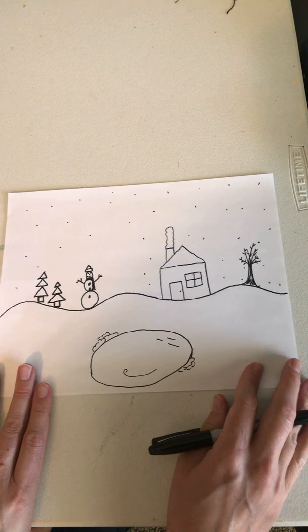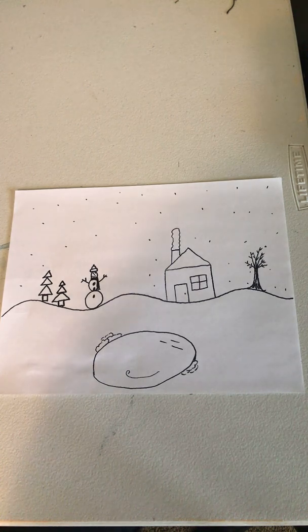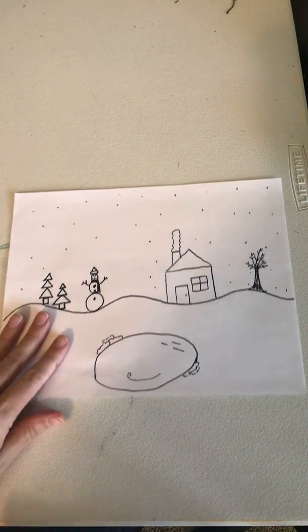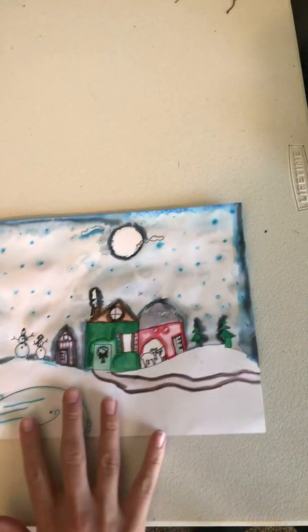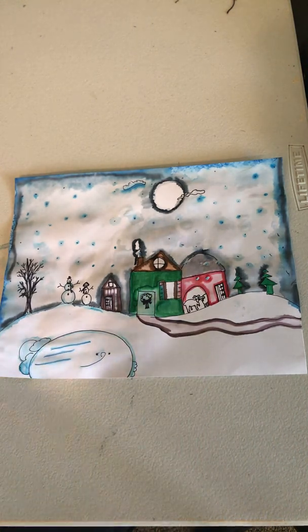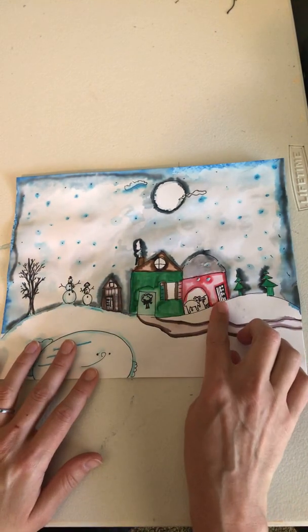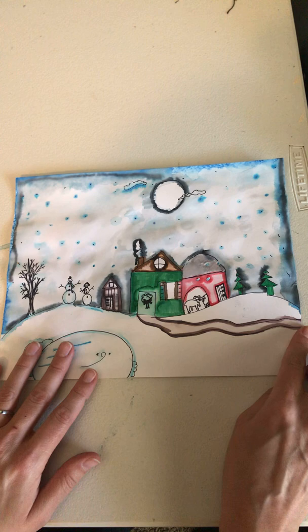For our winter landscape drawing, you're going to be able to choose how you add color to your picture, but I'm going to do a quick demonstration on how you can use markers to paint with. So here's an example that I was working on for kindergarten and first grade. And in my example, I added more snowmen, I added more trees, I added a barn and a path.